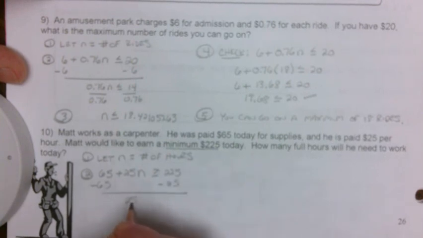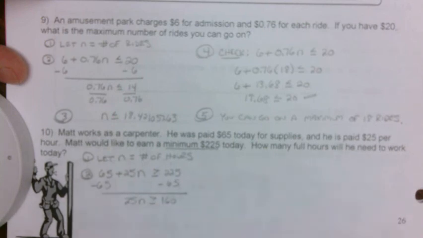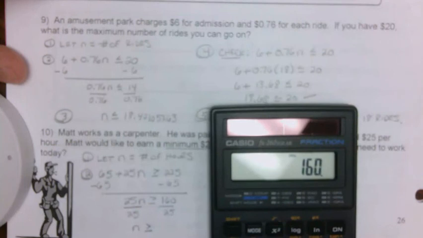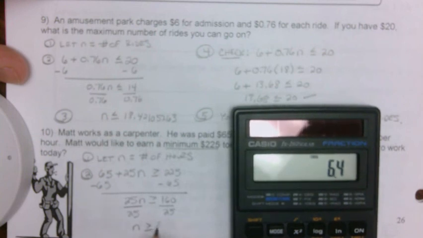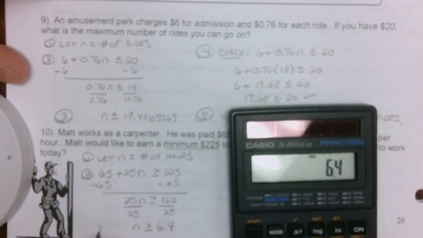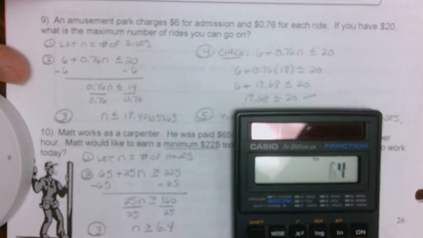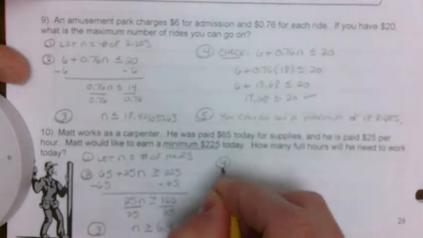That'll give us a new inequality that says 25n is greater than or equal to 160. And now what we need to do is divide each side by 25. So let's go ahead and do that. On the left, 25n divided by 25 is n. Dividing by a positive preserves the symbol, greater than or equal to. And when you type in 160 divided by 25, that gives you a decimal of 6.4. n is greater than or equal to 6.4. There's our step number 3. Step 4, let's go ahead and do a check.